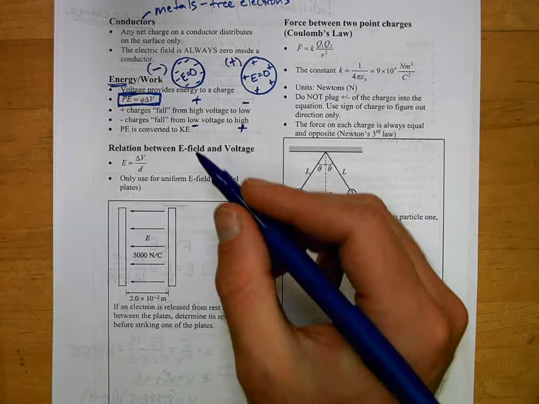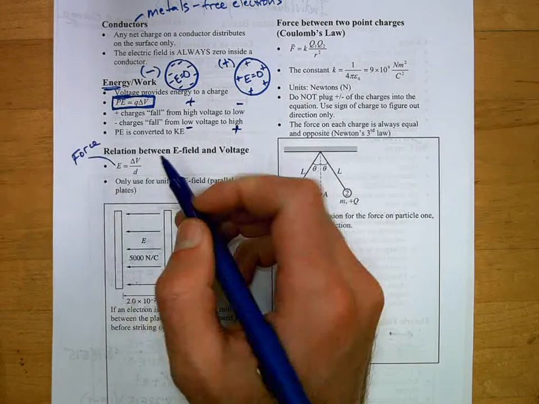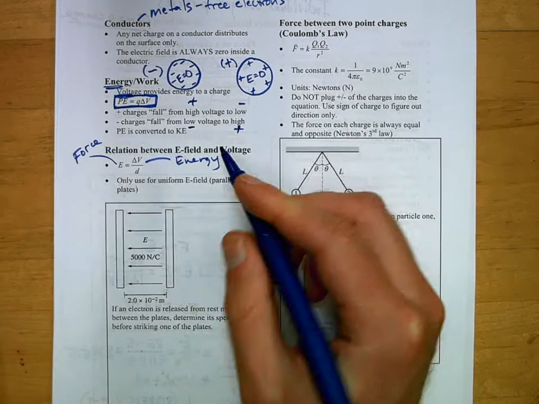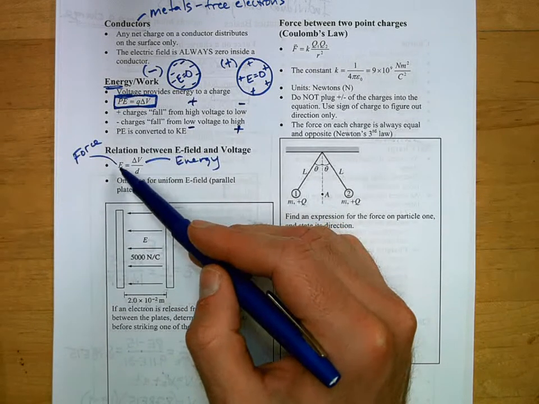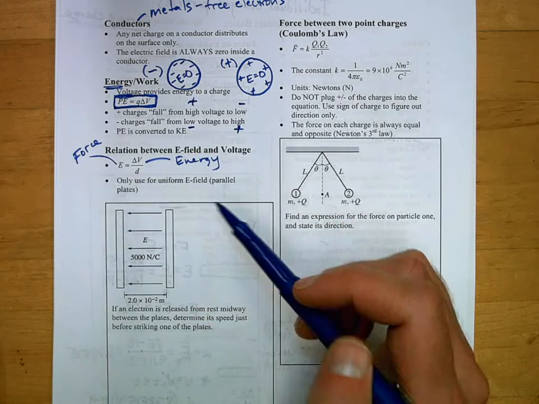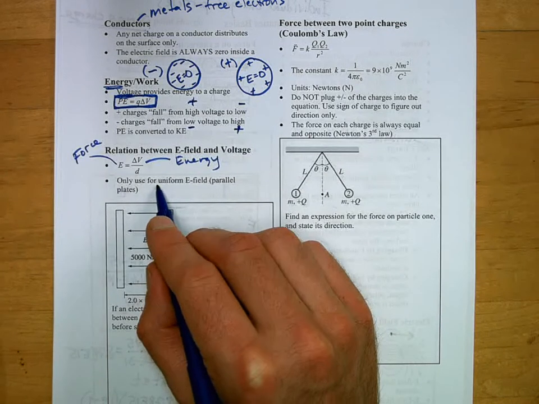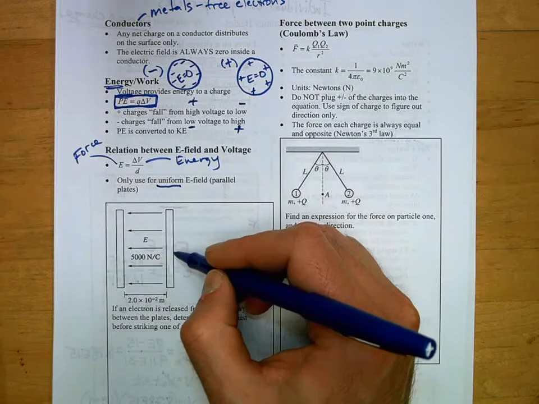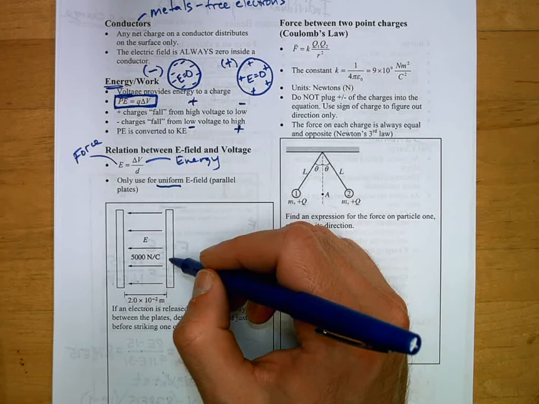So we've talked about electric field. This gives a charge a force. We've talked about voltage. This gives a charge energy. If we want to relate electric field and voltage, we use this equation. Electric field is voltage difference, potential difference, over the distance. Now we only use this if the electric field is uniform, meaning parallel plates like we have in this problem here. So give this problem a try and pause your video now.